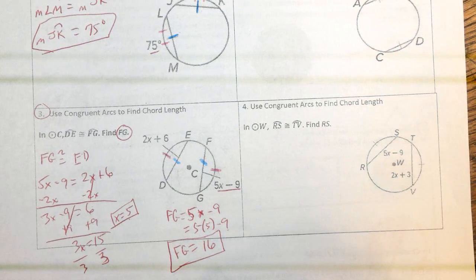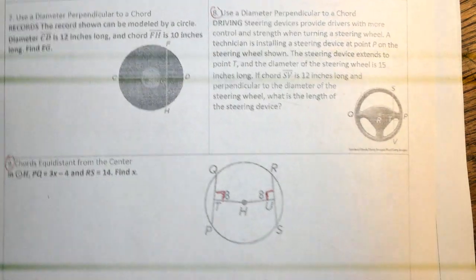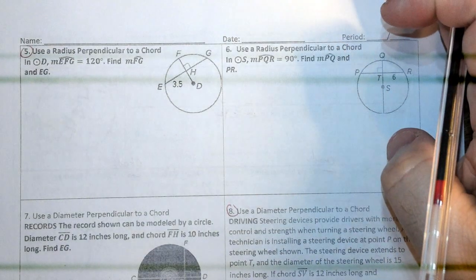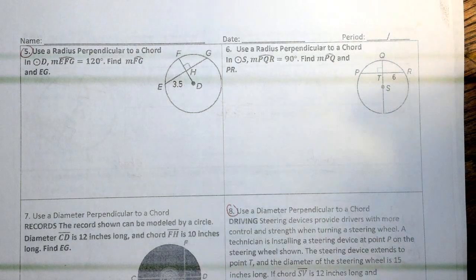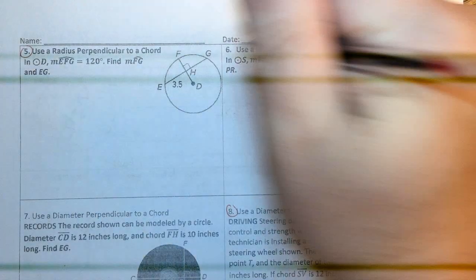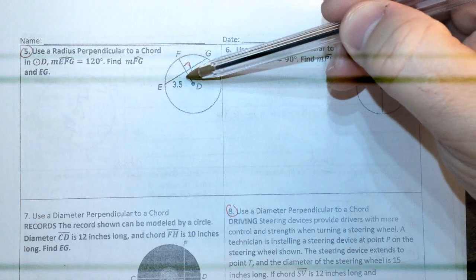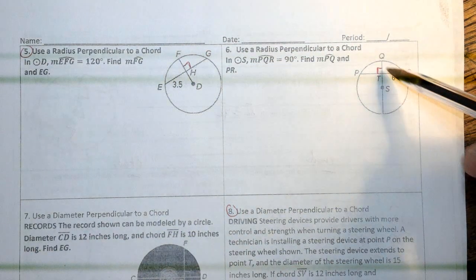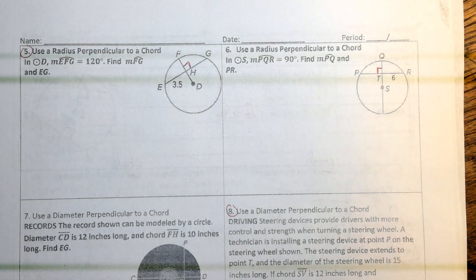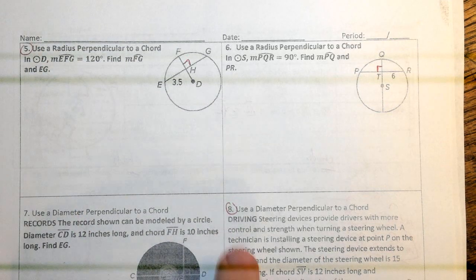Flip over to page 6. So start at the top here. I'm going to do number 5. Number 6 is going to work the same. We got a perpendicular radius. It says radius perpendicular to a chord. So here's your radius, here's your chord. Same thing over there. And then next row, I'm going to do number 8. They're both diameter perpendicular to a chord. But let's start with number 5.